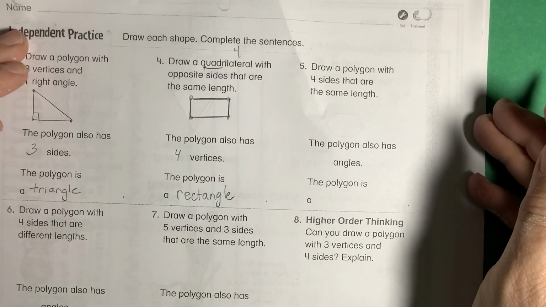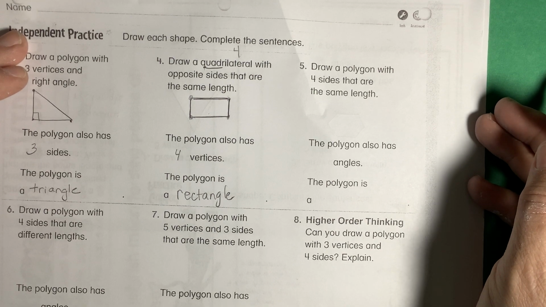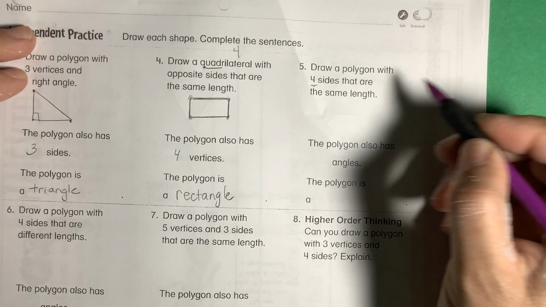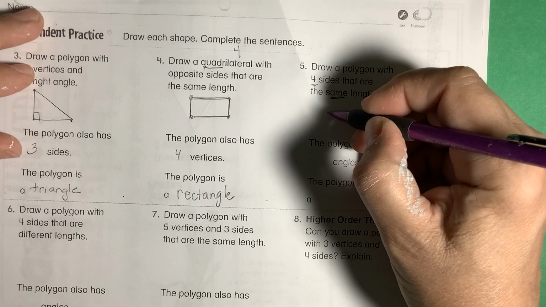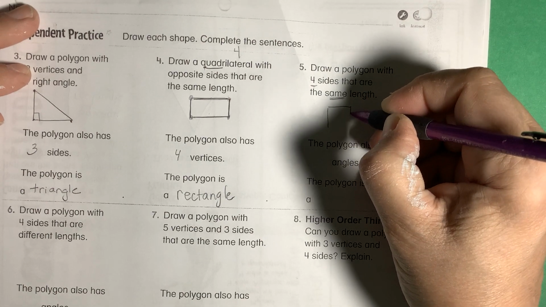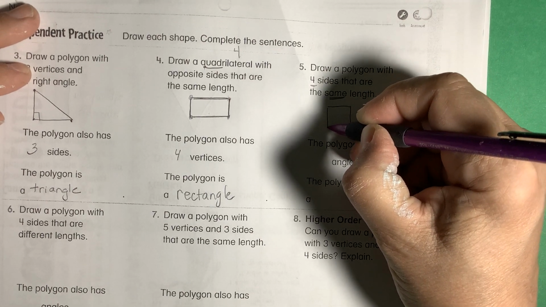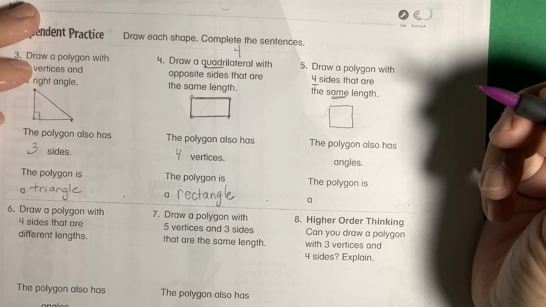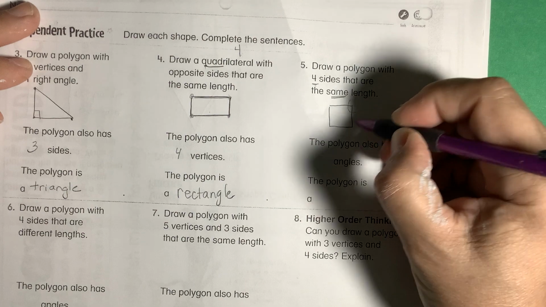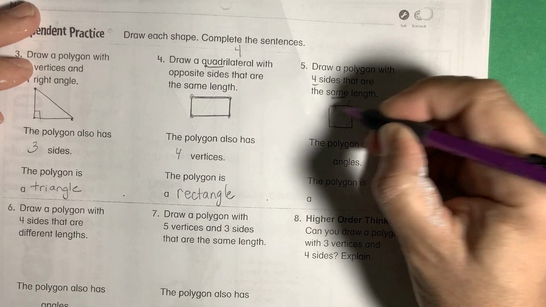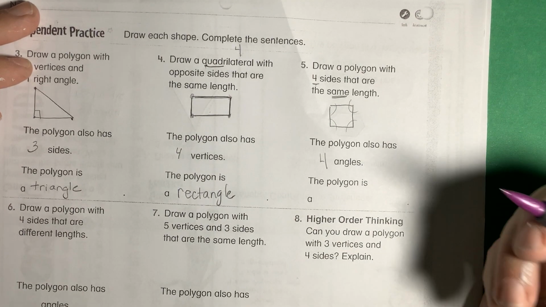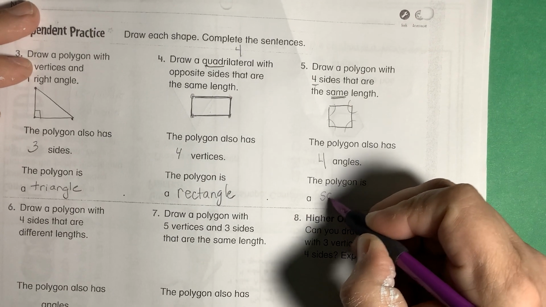Number 5, draw a polygon with 4 sides that are the same length. Okay, a polygon, 4 sides, same length. If everything's the same length and there are 4 of them, then what are we drawing? Right, we're drawing a square, and a square has how many angles? 1, 2, 3, 4. That's 4 angles, and we said again, what was this? Yes, a square.